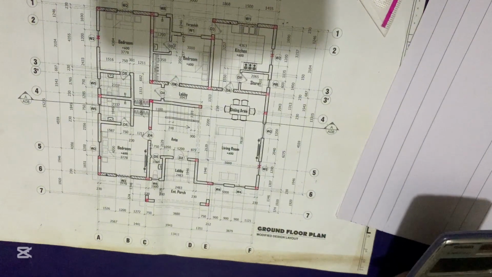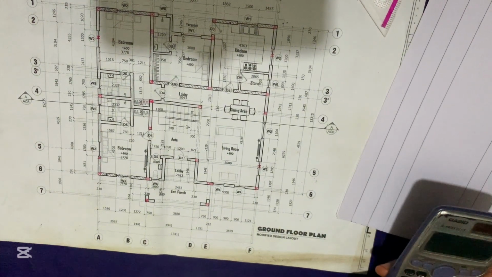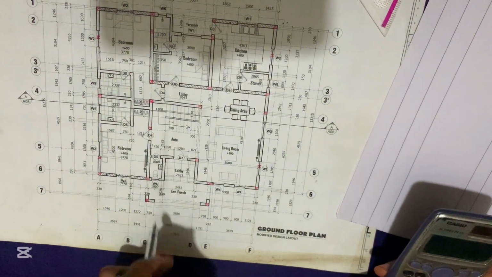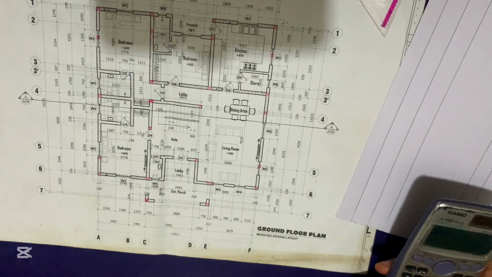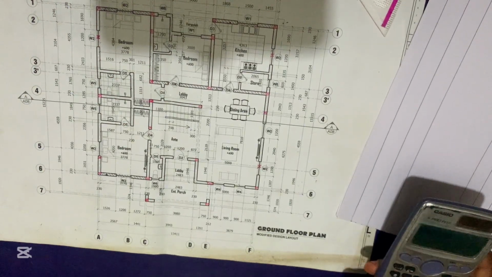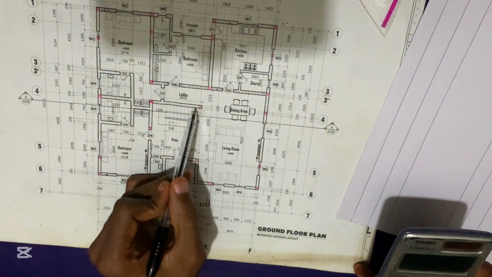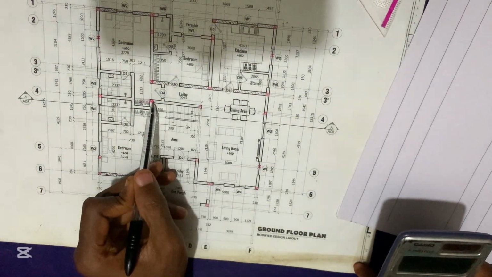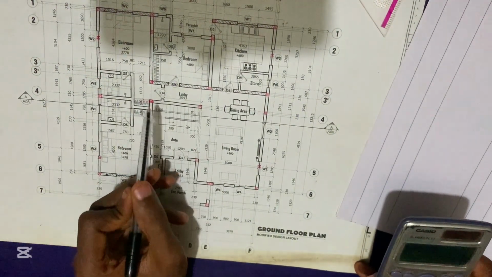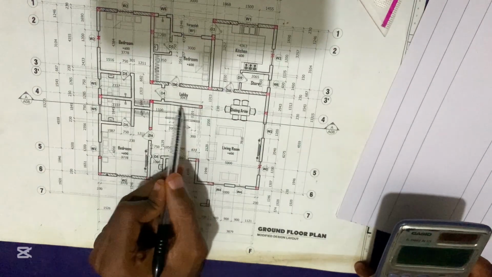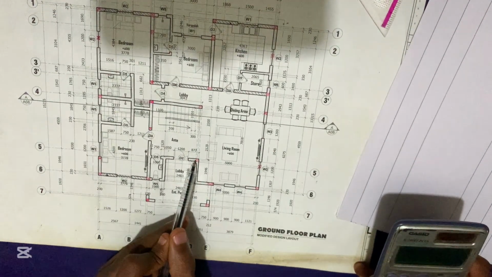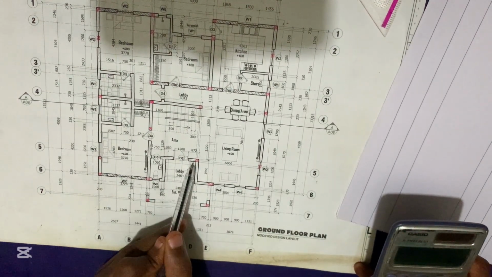So 3,943 minus 2 times 115 is going to give me 230. So minus 230 is equal to 3,713. So it means that from here to here is 3,713. But mind you, the block work we have here is the same thing as the block work running through here.